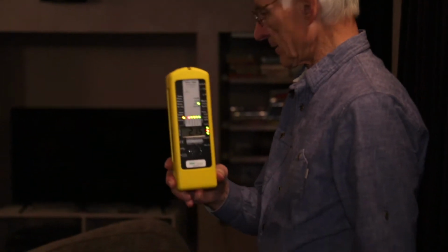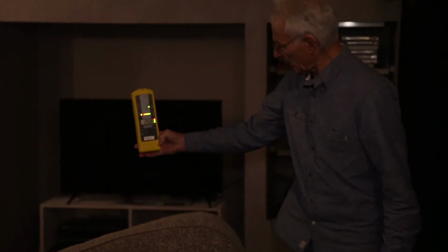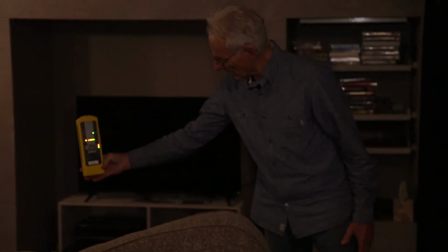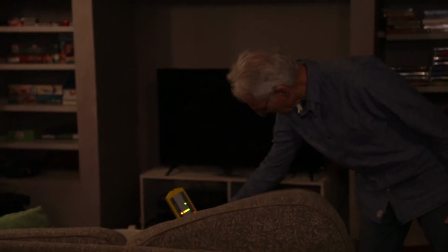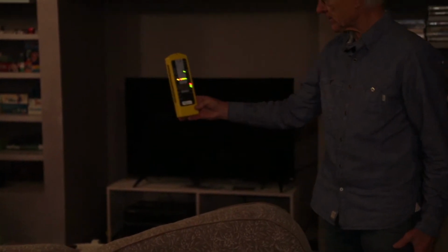So now we've come down to the home theater, and we're already beginning to pick up elevated fields as we enter the home theater. 1.9, nearly 2 milligauss. As we move into the seating area of the home theater, we're at 2.5 milligauss. 2 milligauss at the seat.